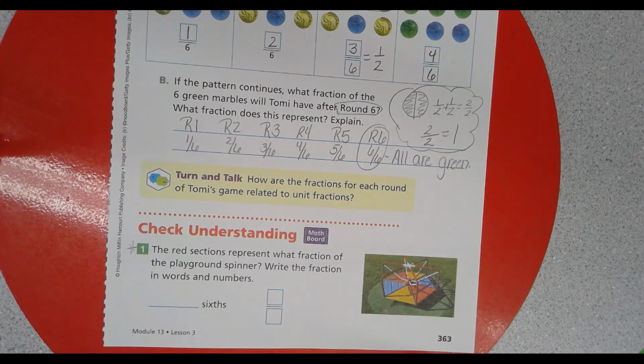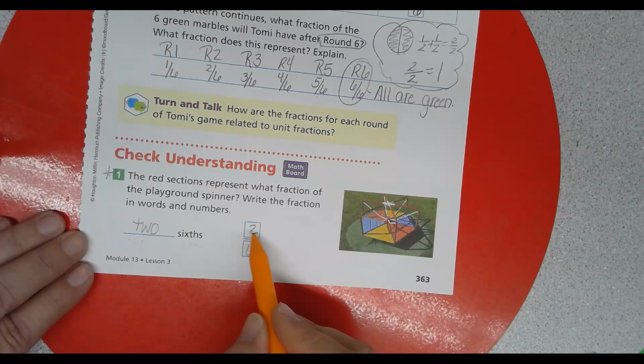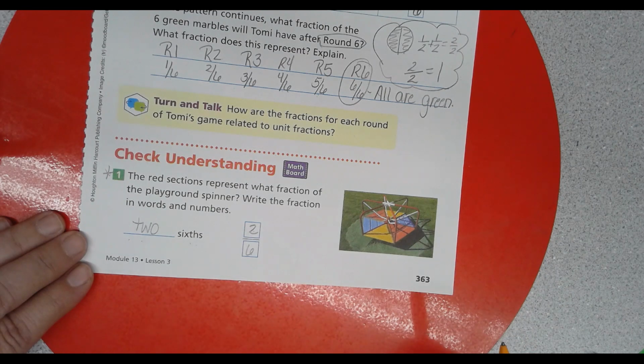Okay, you ready? Let's look and see how you did. Make sure you've got it all in. The sections represent the fraction of the playground spinner. Write the fraction in words and numbers. So you have 2 red sections out of 6. So to write it in words, you write the number 2 in words, 6, and then as a fraction, 2 at the top, because you're talking about 2 red pieces out of a total of 6. So 2/6.